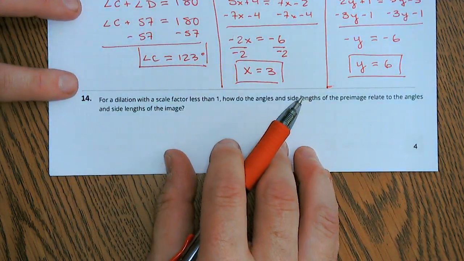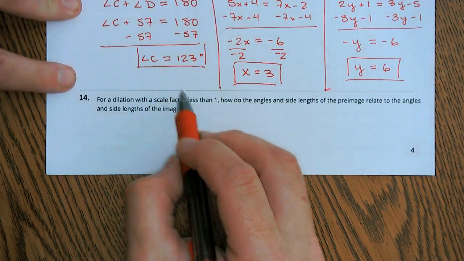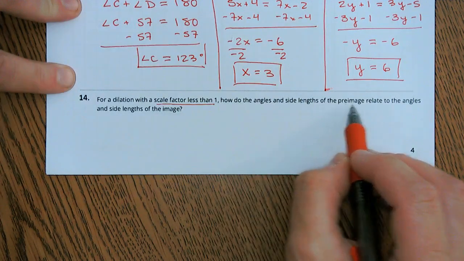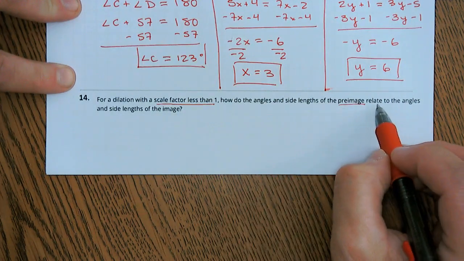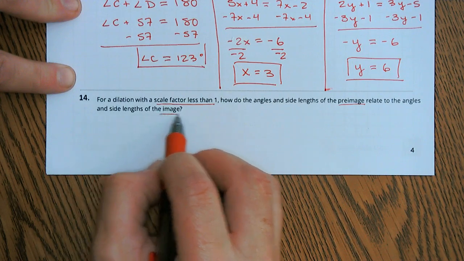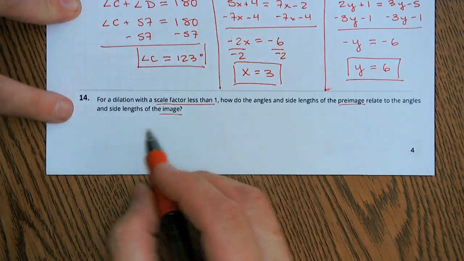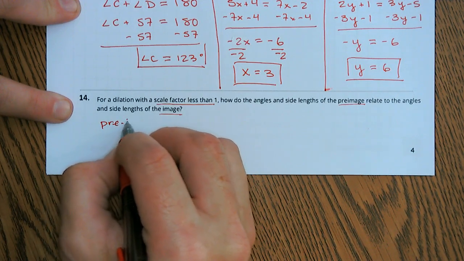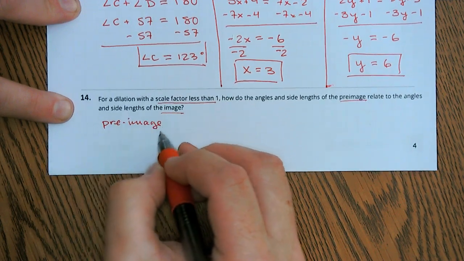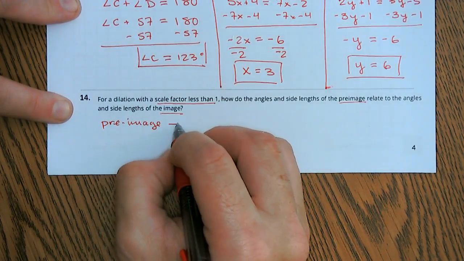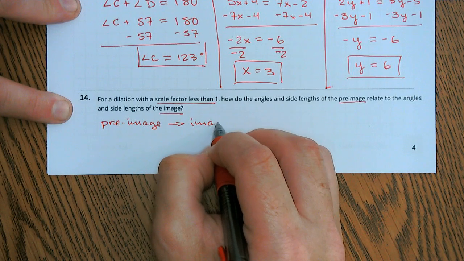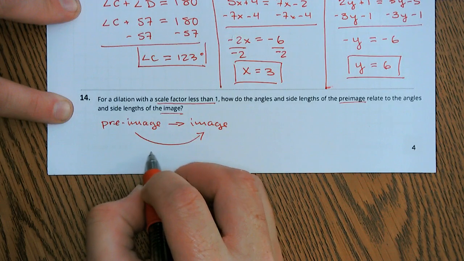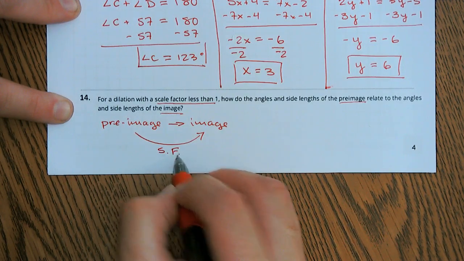Last one on this page. Number 14. For a dilation with a scale factor less than 1, how do the angles and side lengths of the pre-image relate to the angles and side lengths of the image? So we have to remember here that we always start off with our pre-image, and then after a dilation, it becomes the image. So we would apply that scale factor.